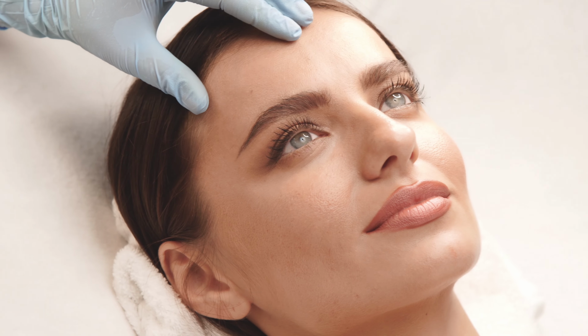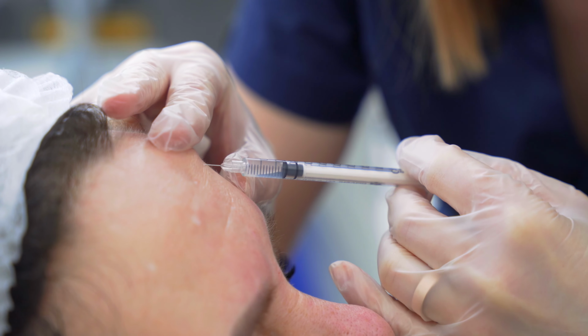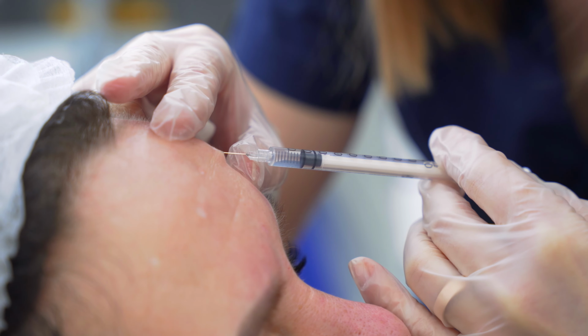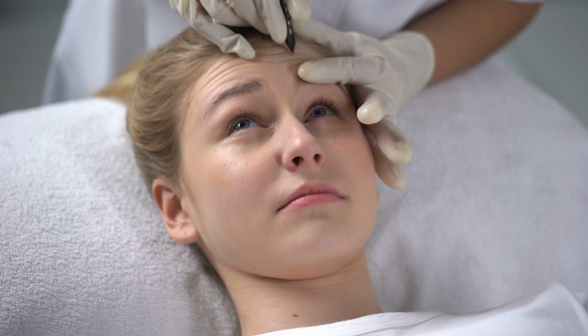With longer lifespans and greater social awareness, this treatment has spread far beyond celebrities and the wealthy. Today, many ordinary patients choose botulinum toxin as a priority for maintaining a youthful and fresh appearance.